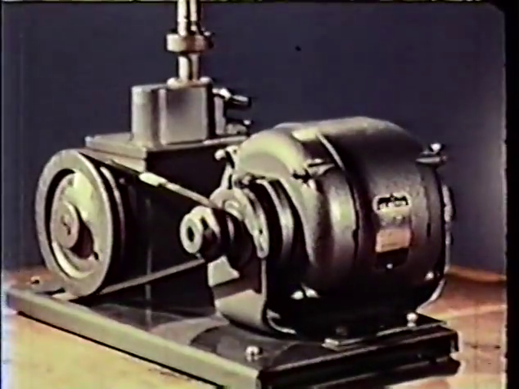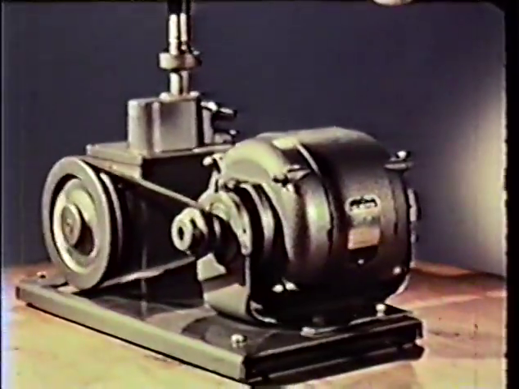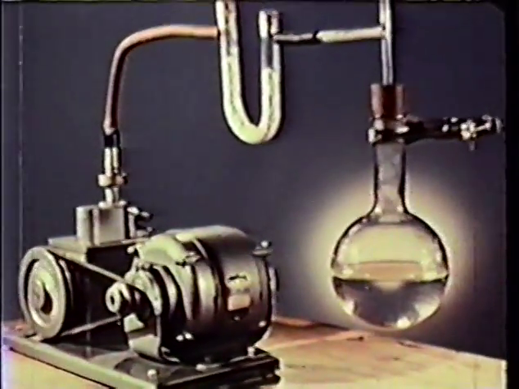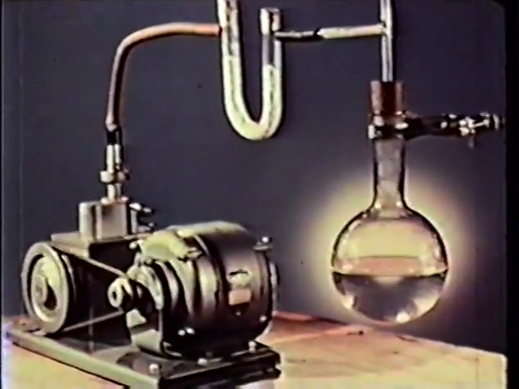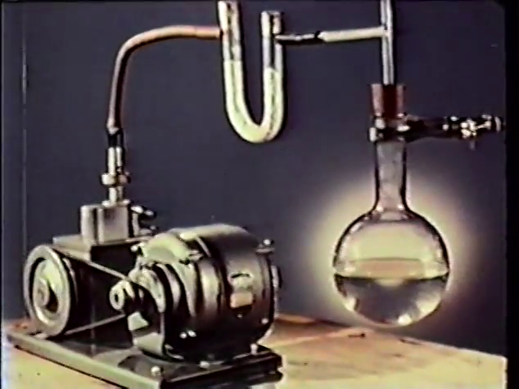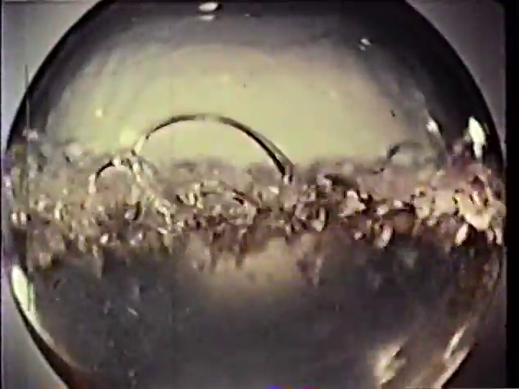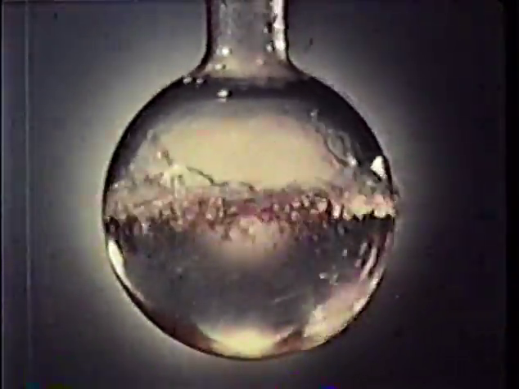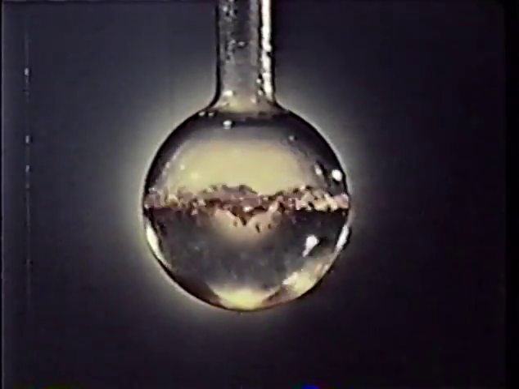But the atmospheric pressure on the liquid can be reduced by pumping out some of the air and creating a partial vacuum in the flask. The vapor pressure now has less resistance to overcome, so the liquid boils. Here the pressure has been reduced enough to make the water boil at room temperature.